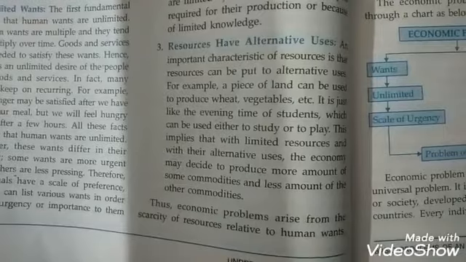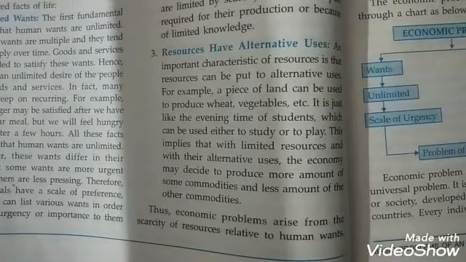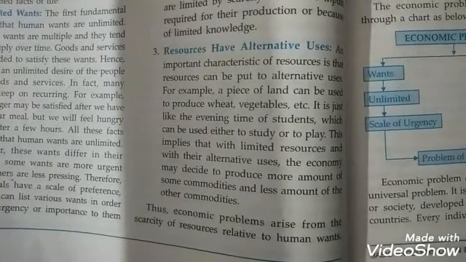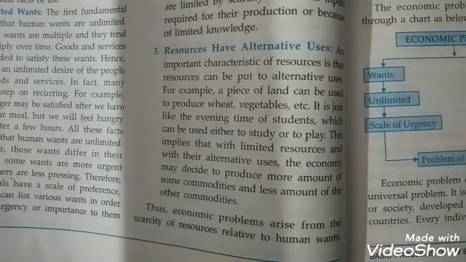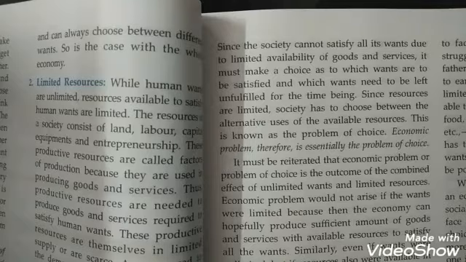The economic problem arises from the scarcity of resources relative to human wants. So since society cannot satisfy all its wants due to limited availability of goods and services, it must always make a choice. So choice making is an essential thing when there are unlimited wants, limited resources, and the resources have alternative uses. Choice making will have to be done.